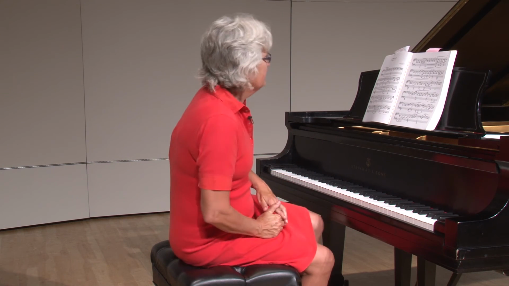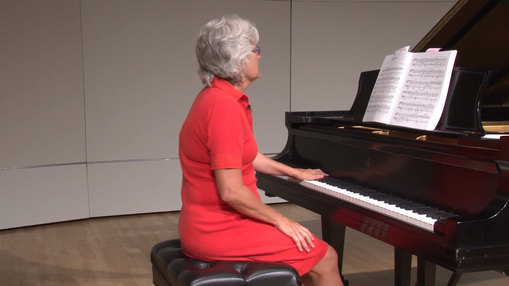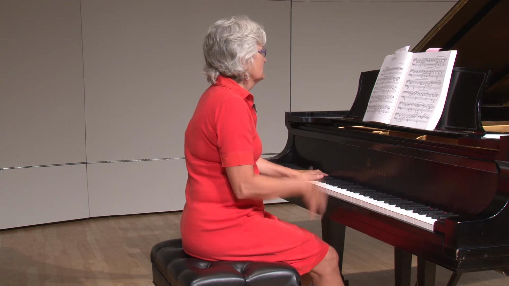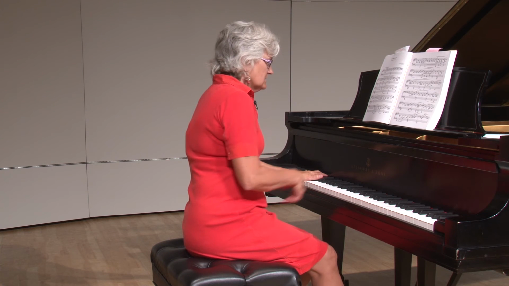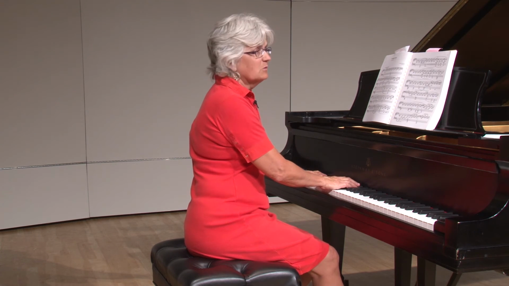So let's look at a really famous example by Beethoven. This is from his Moonlight Sonata, which is actually Sonata number something, Opus 27, number 2, in C sharp minor. So we have the familiar opening that everyone knows.